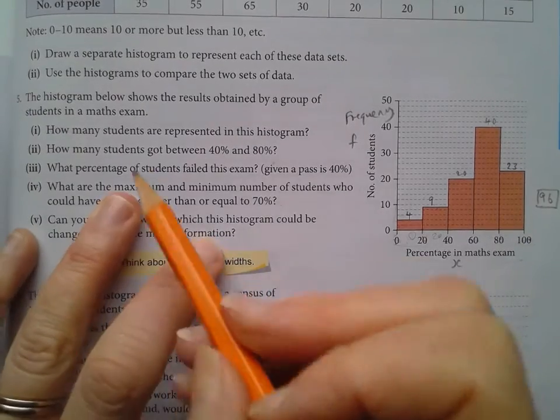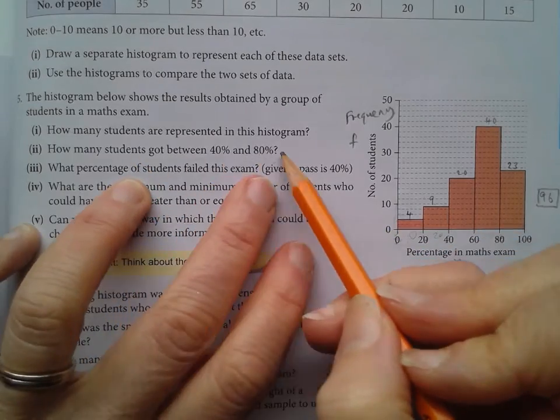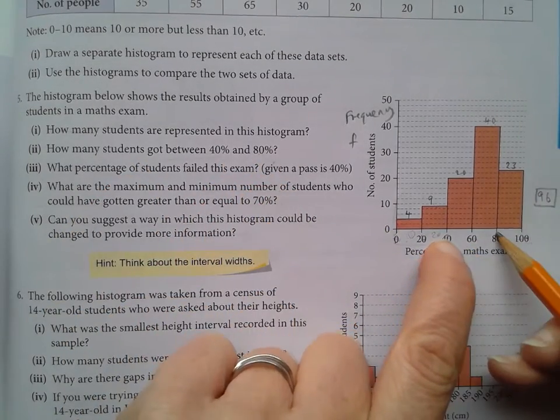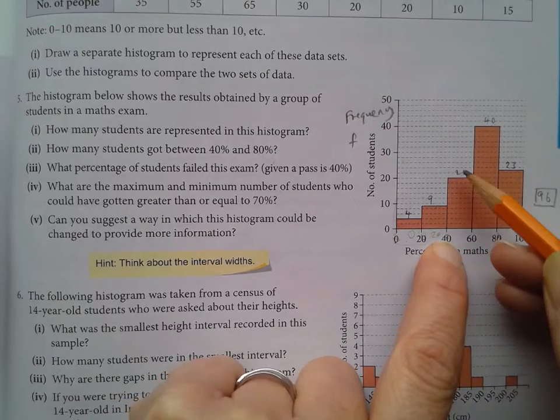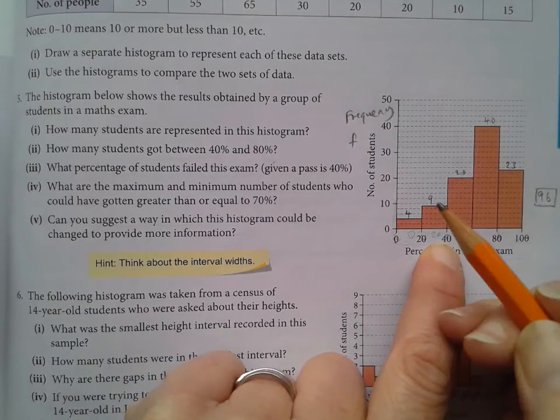How many students got between 40% and 80%? So here's our 40%, here's our 80%. Anybody that falls between these two is what we're counting. So 20 and 40 would be 60 people got between 40 and 80%.